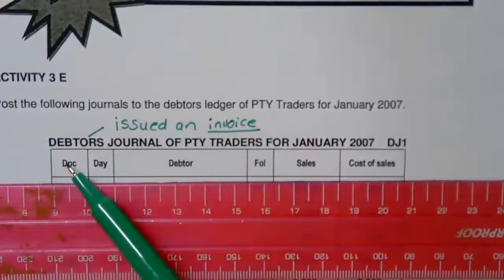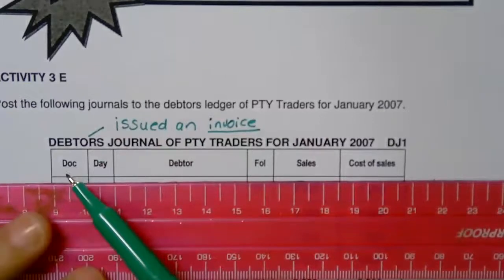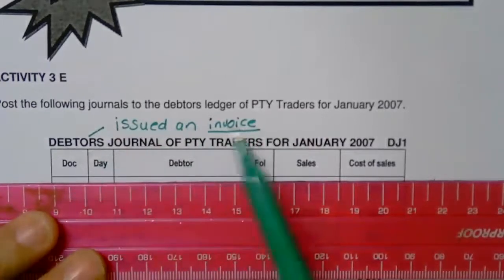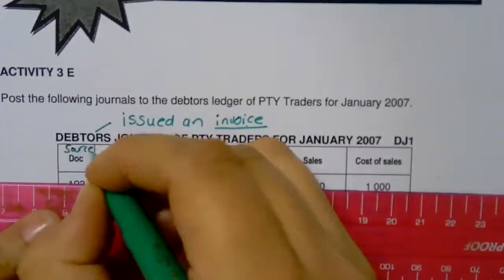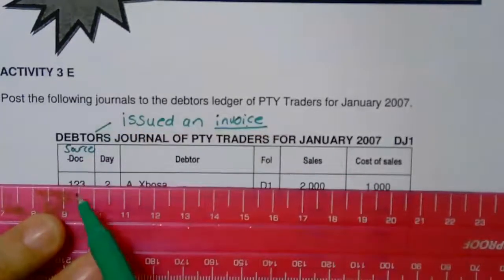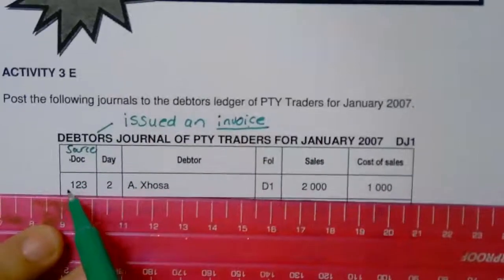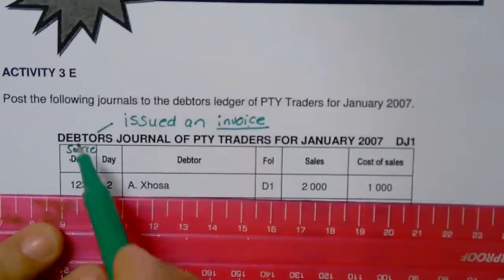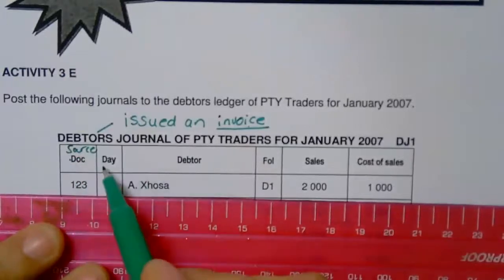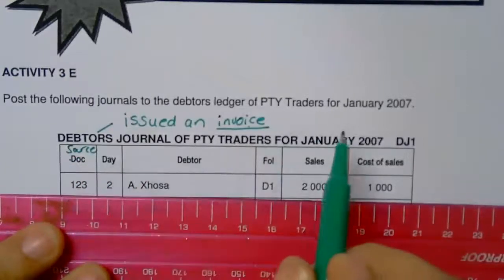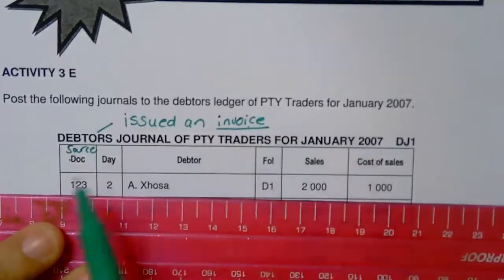Now, it has a column for document. What goes into the document column? Obviously, the invoice number, because that is the source document. So the source document is your invoice, and you write the number of the invoice down in the source document column. Then obviously you've got the day of the month, in this case, the day of January. So this happened on the 2nd of January.